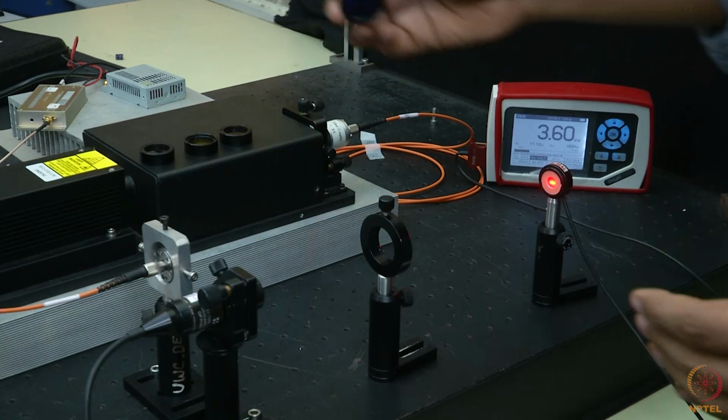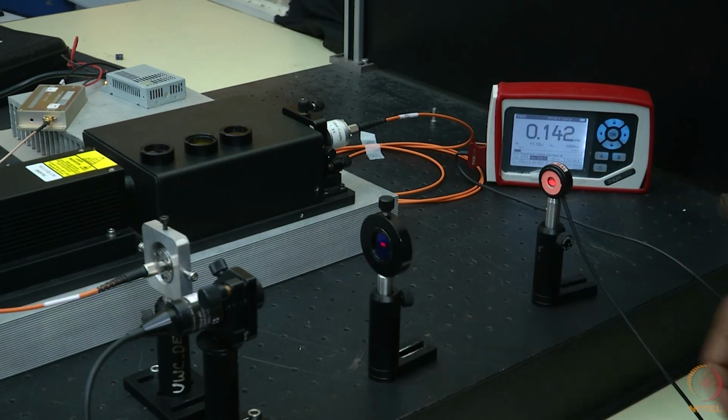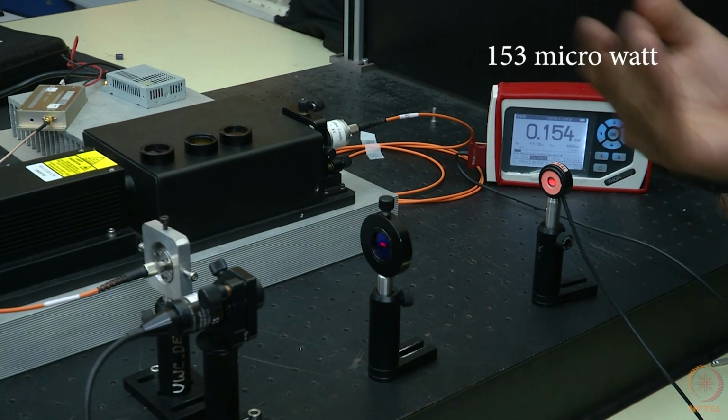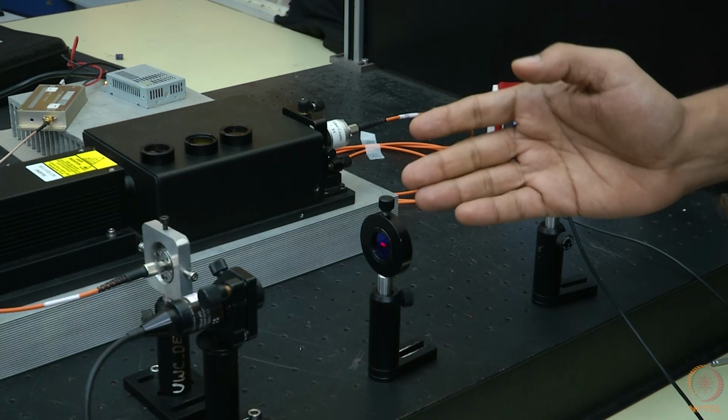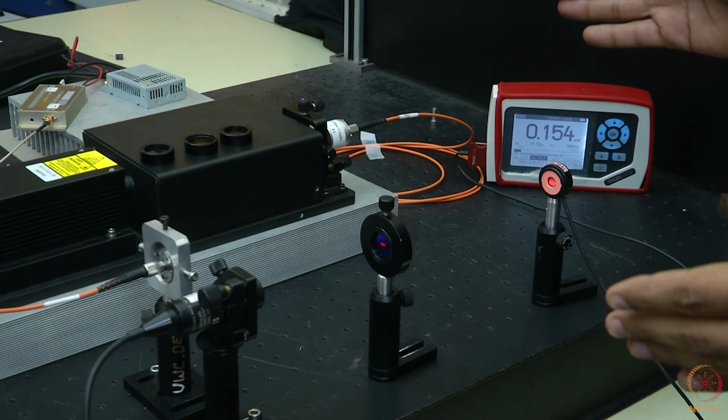Now this is blue, it is farther away, so it will give even less for the red laser. It's giving 153 milliwatt. So from here you can say that the red color filter is best suited for allowing only red color to pass and blocking the other wavelengths.